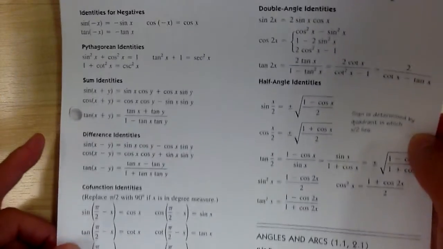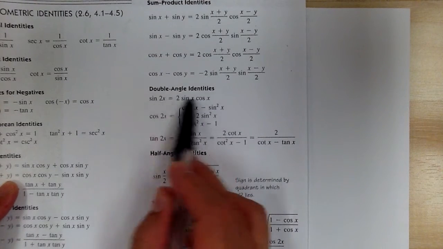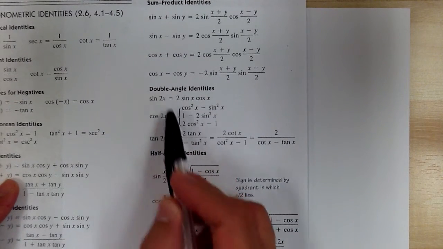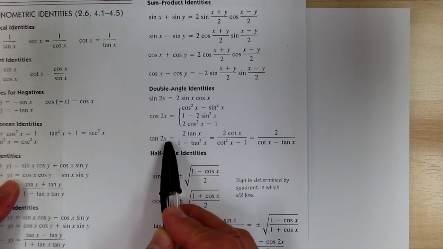Open your book to page 246. So today's lesson is to learn the double angle and half angle identities. If you look on your handout, your double angle formula is right over here. That's your double angle formula for sine: sine 2x, cosine 2x, and tangent 2x.